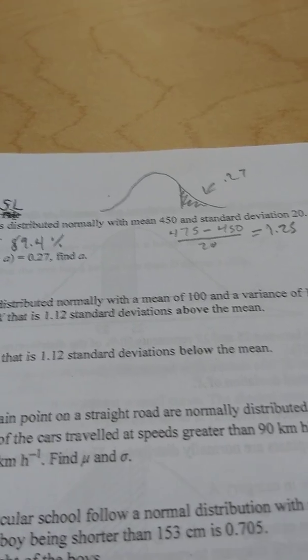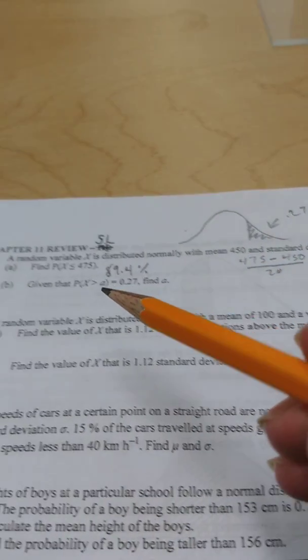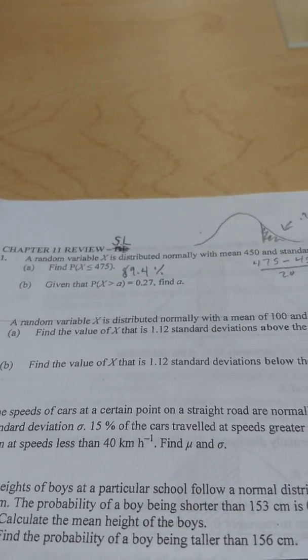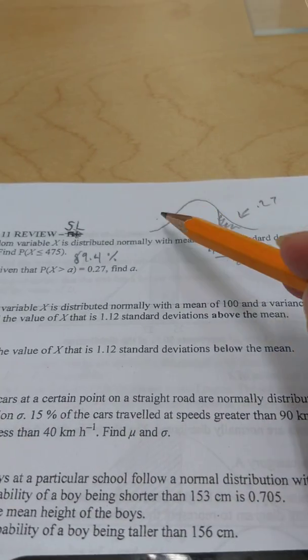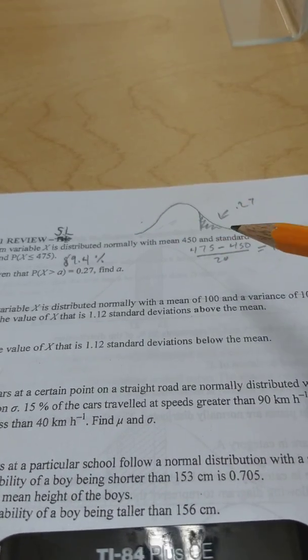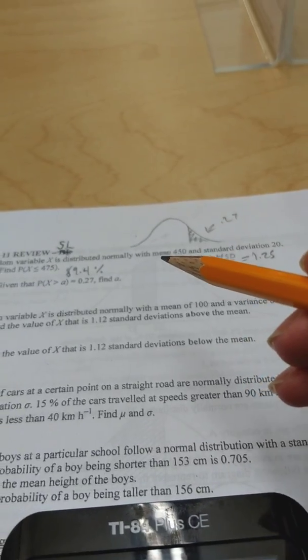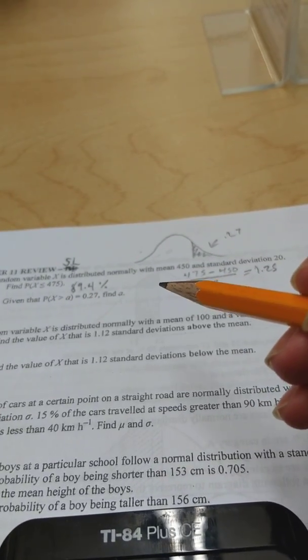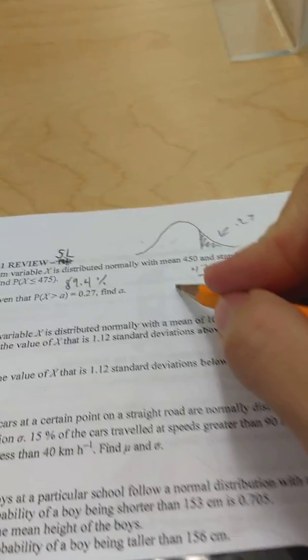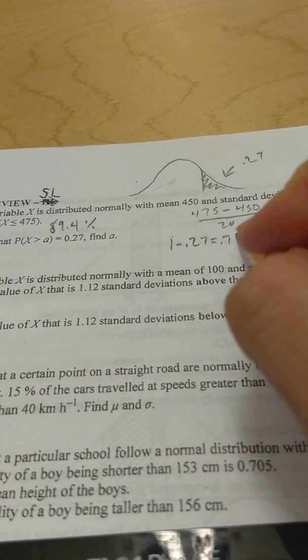There are a couple of ways to do this, and although it is true that the z chart only really gives us the leftwards areas, you can just simply do the opposite, in which you just simply do 1 minus 0.27, and that's 0.73.